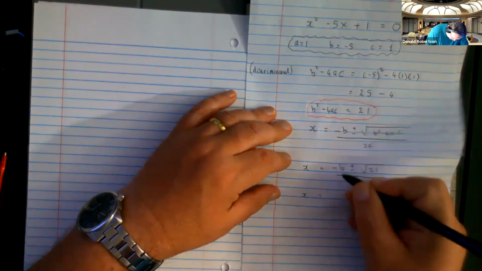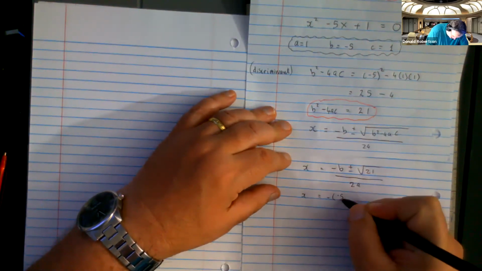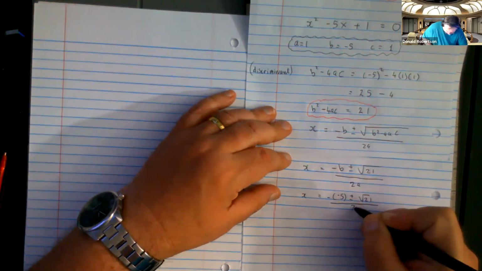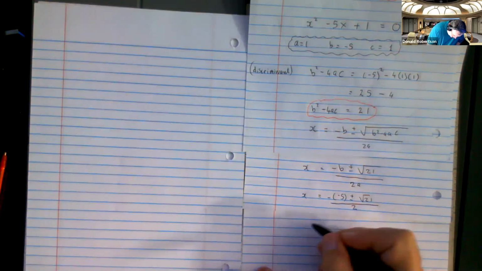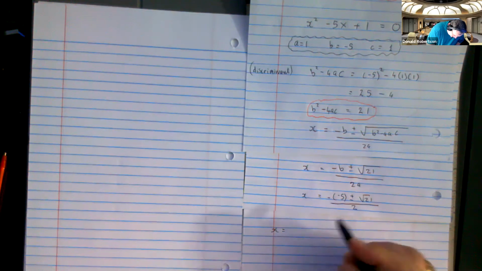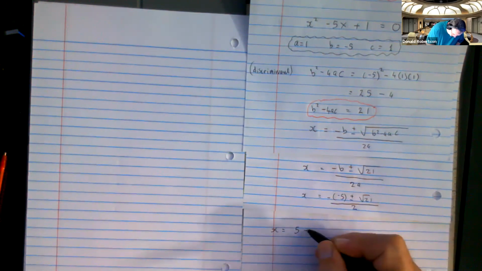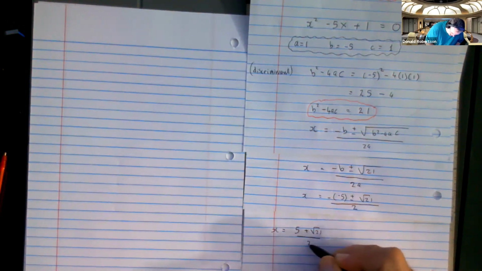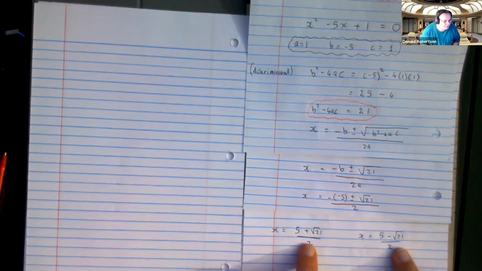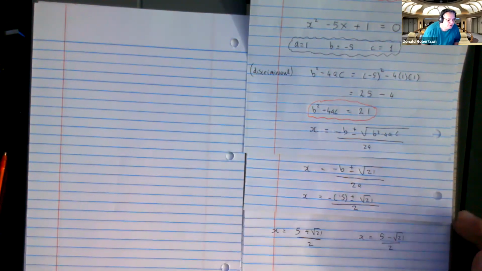So the negative of -5 plus or minus the square root of 21 all over 2 times 1, which is 2. And then you split into your two solutions. The negative of -5 is 5. So it's 5 plus the square root of 21 all over 2, and 5 take away the square root of 21 over 2. And there's your solutions. They're not very pretty, but they work. I'm not going to check them, but I know they work.